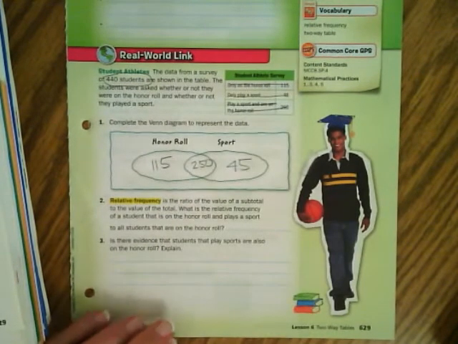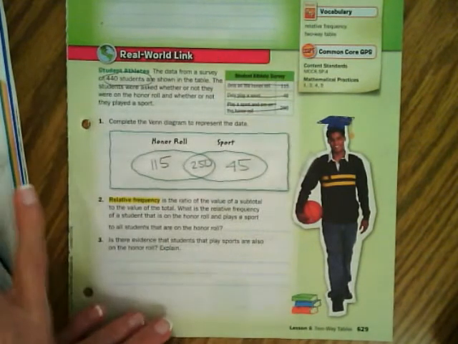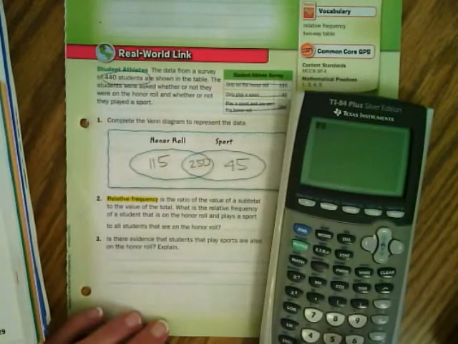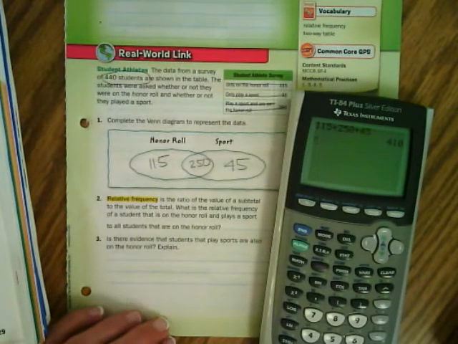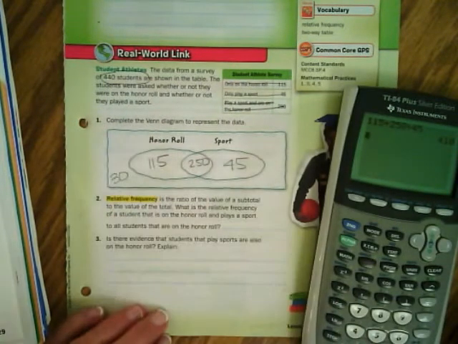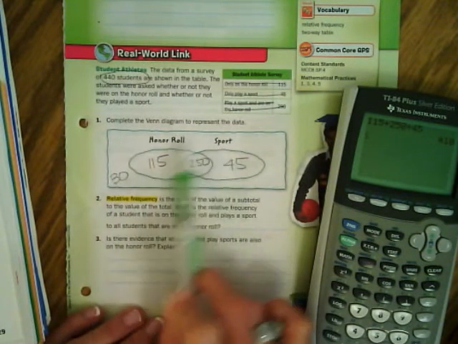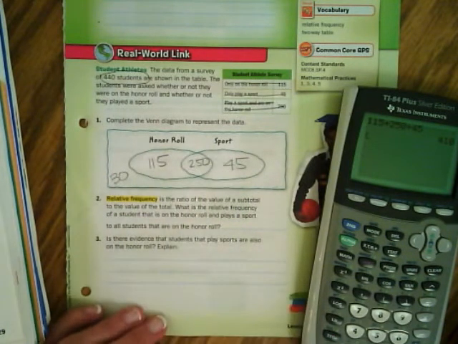Now, as you know, you have a calculator, but hopefully you can add these up and notice that they add up to be shy of your 440. It's only 410 students. And what that means is there are 30 students out here outside the Venn diagram, still in the universal set, which is all of it, your total number of students that are surveyed. What this represents is 30 people aren't on the honor roll, nor do they play a sport.